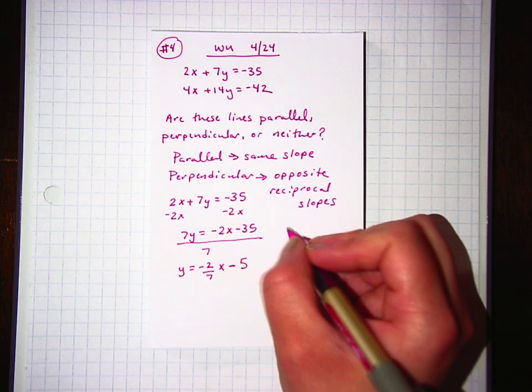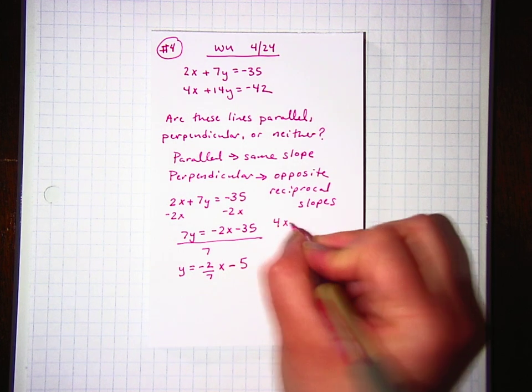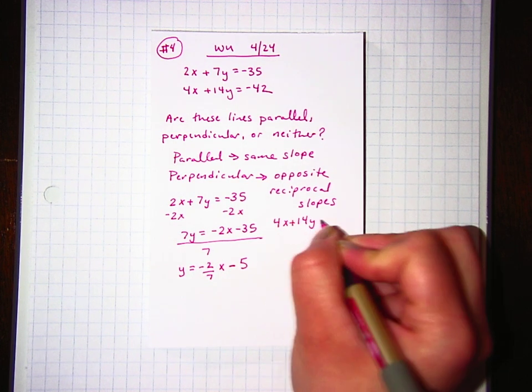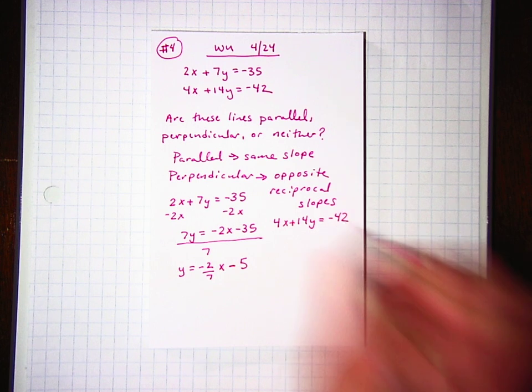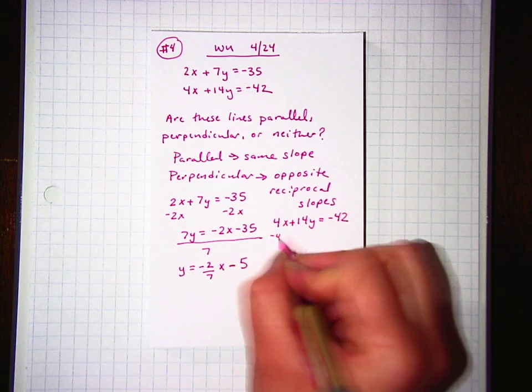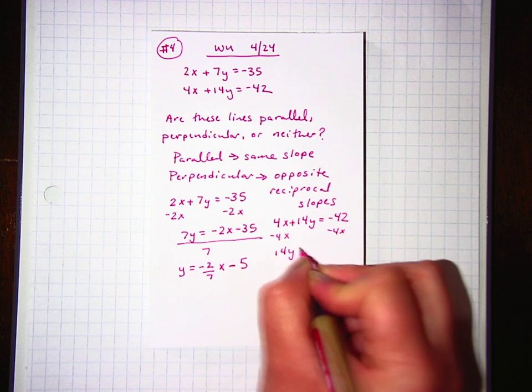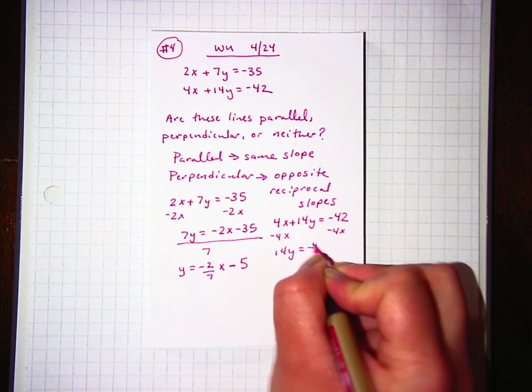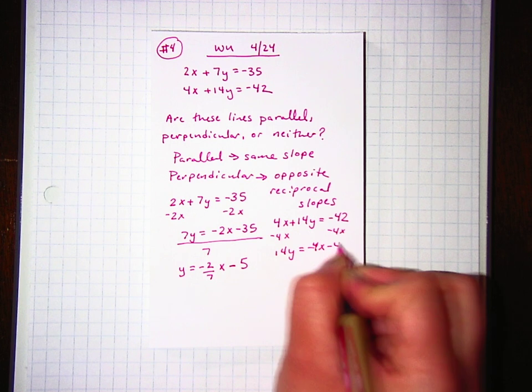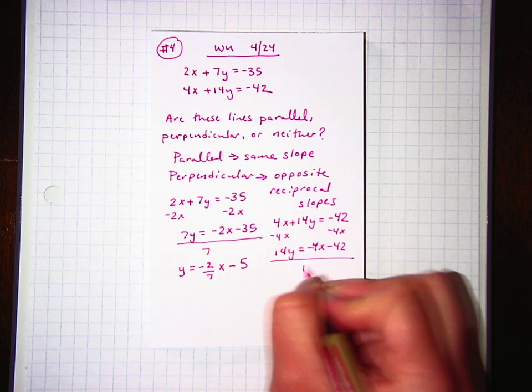Our second equation, if I write it down, is 4x plus 14y equals negative 42. Again, I'm going to solve for y, so I'm going to get that 4x out of the way, and then divide by 14.